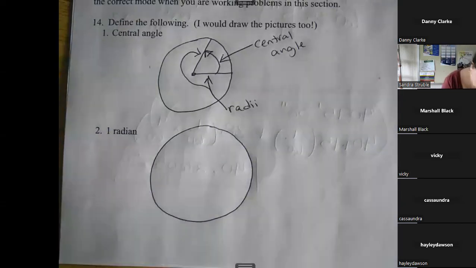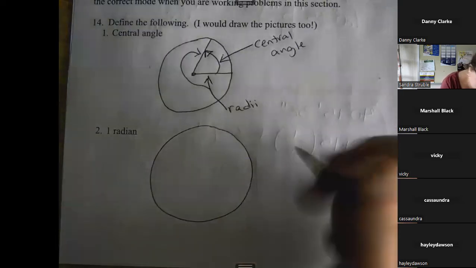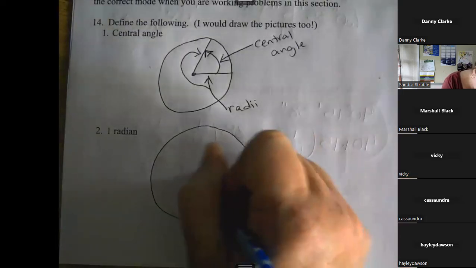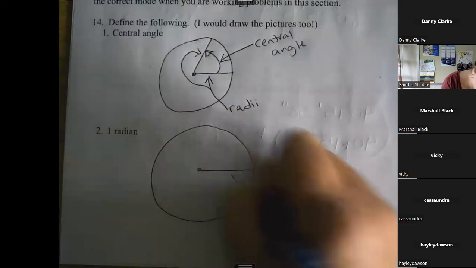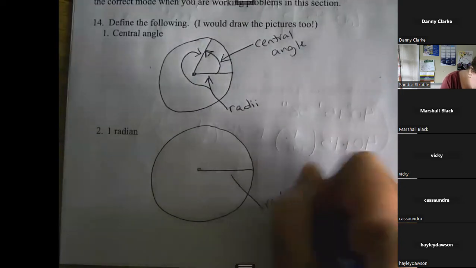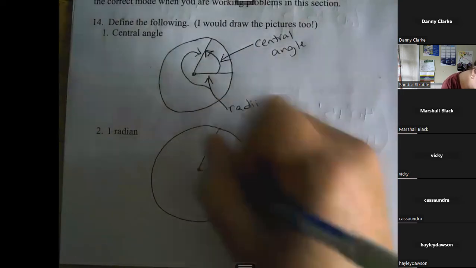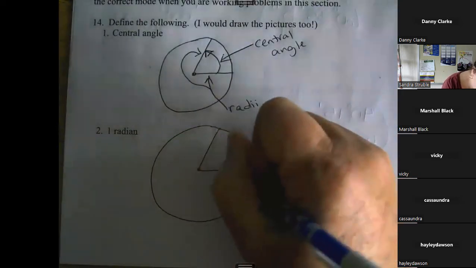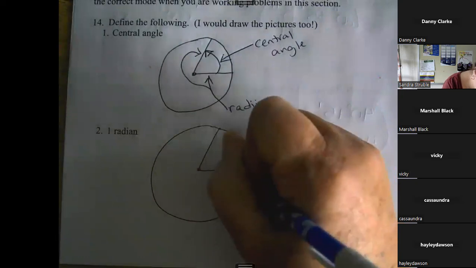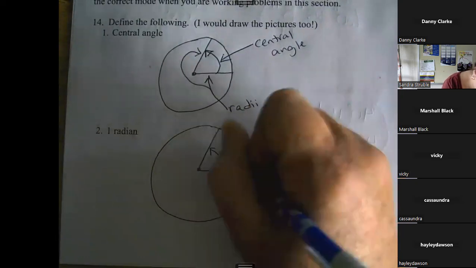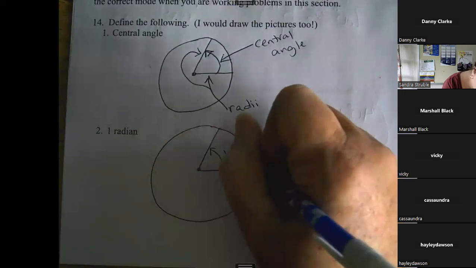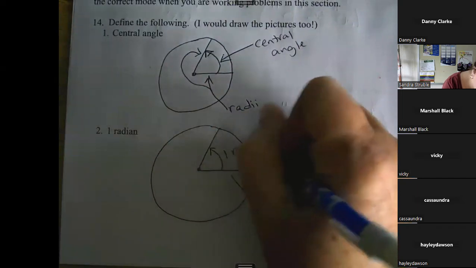All right. So let's do our radius. There's a radius, a radii. Let's draw another one. It's also going to be a radius, but we've got our central angle here. This one is representative of 1 radian.